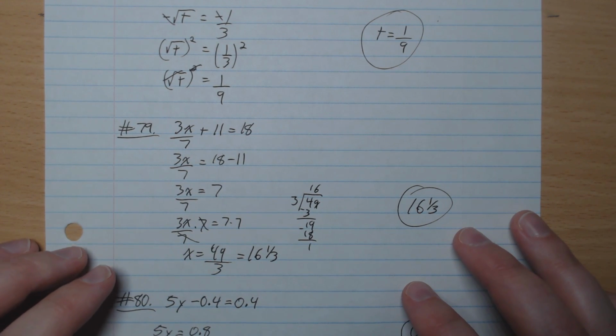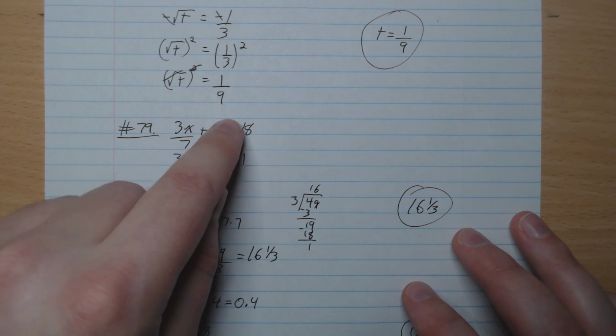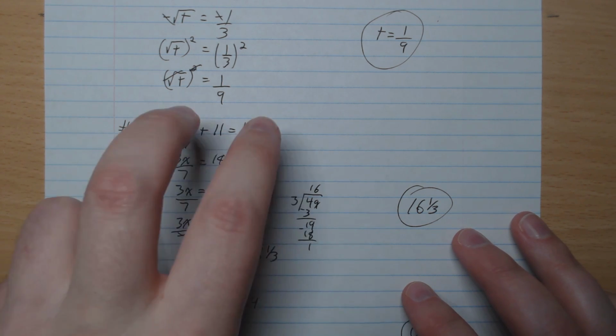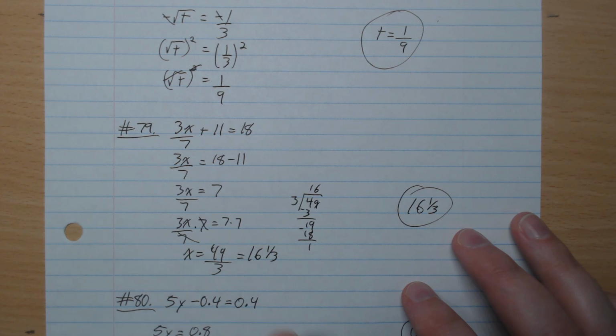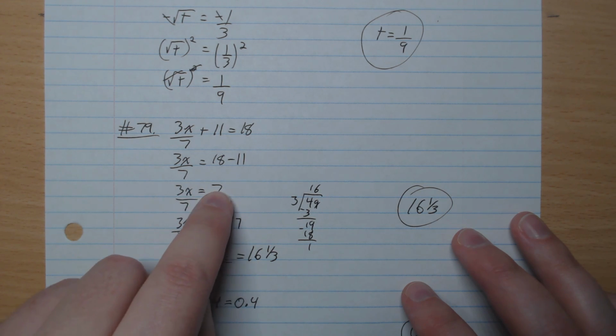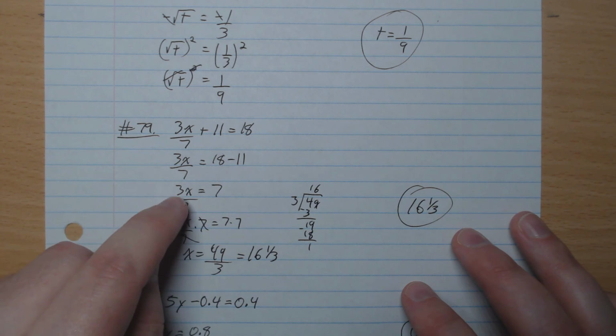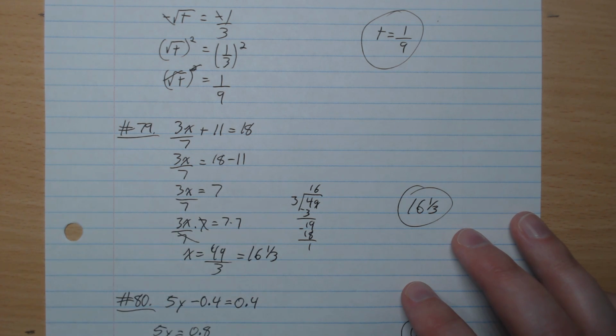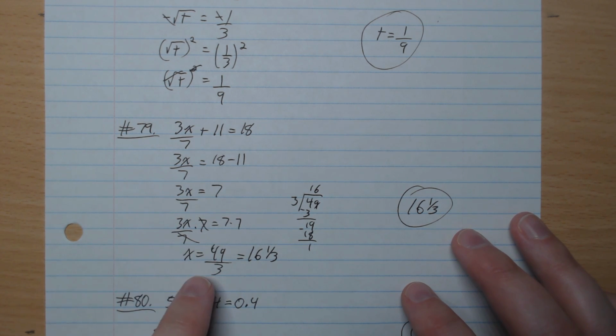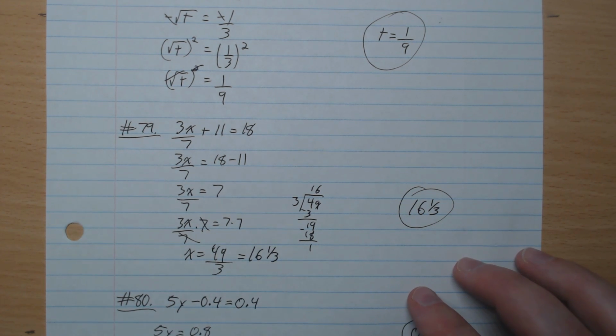79. 3x over 7 plus 11 equals 18. We're going to first get rid of this 11 by going negative 11 to both sides, which gives 3x over 7 equals 7. Next, we're going to go times 7 to both sides so that these cancel out, and you have 7 times 7. So 3x equals 49. We're going to divide both sides by 3, so the 3's cancel out, and you're left with 49 over 3, which is the same as 16 and 1/3.